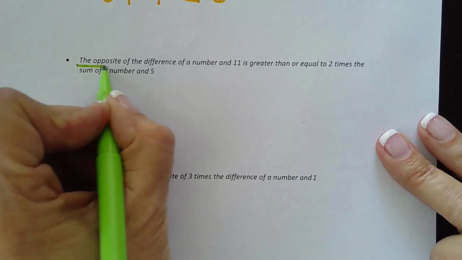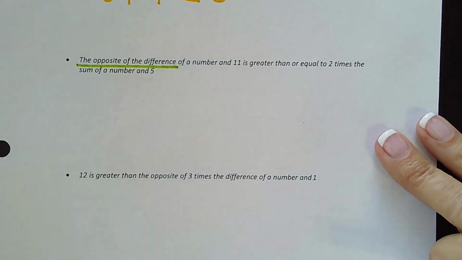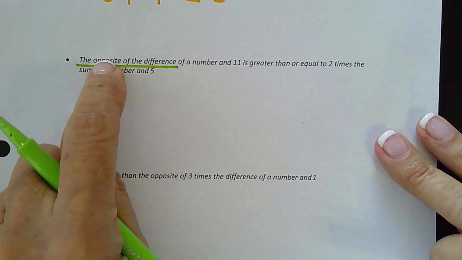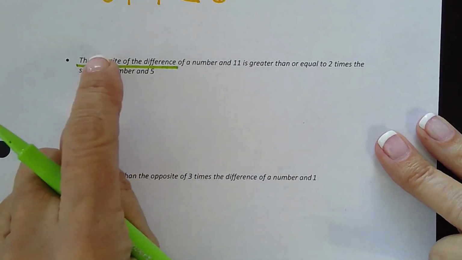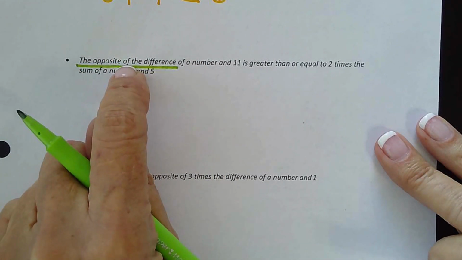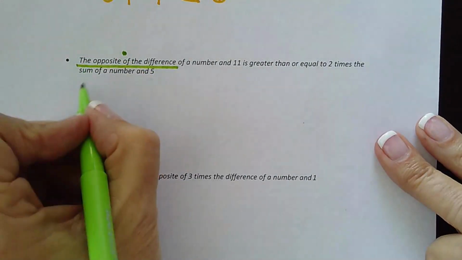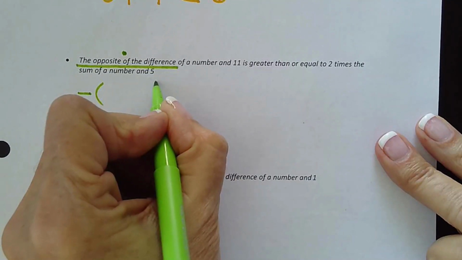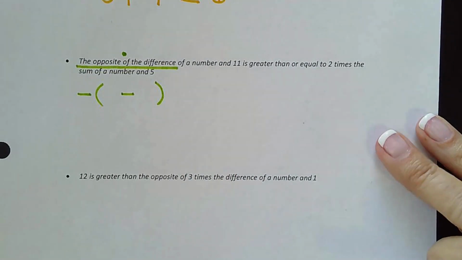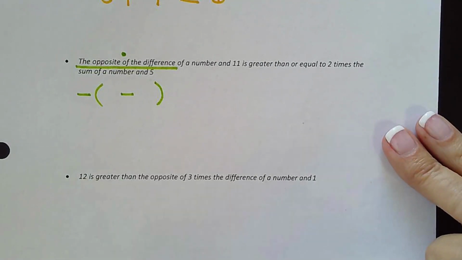So here's those 5 words we were talking about before. Remember how it said 3 times the difference? This is the opposite, and remember how we learned of means times? So this is what you should write when you see those 5 words.